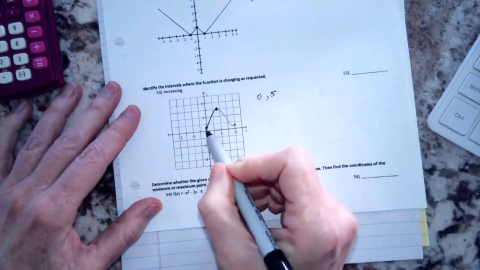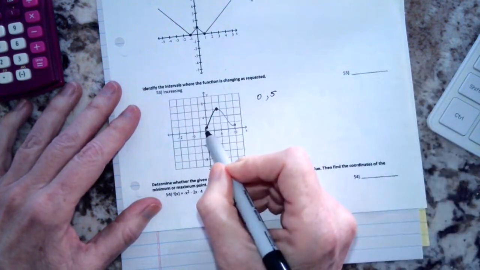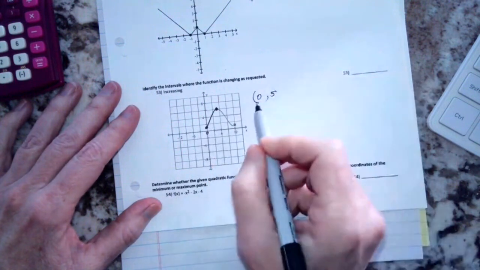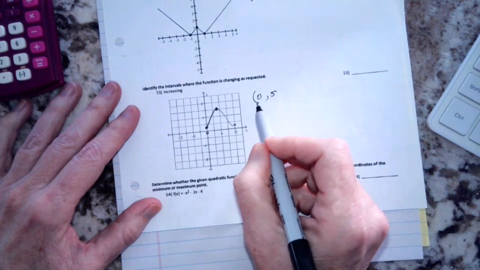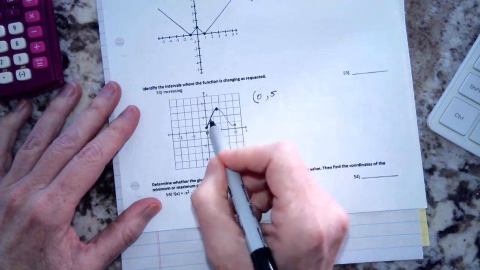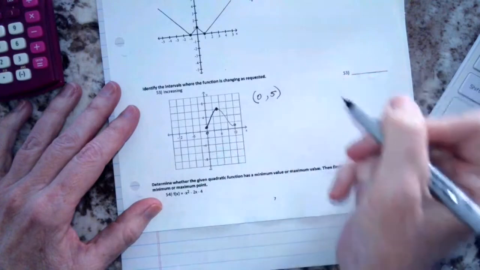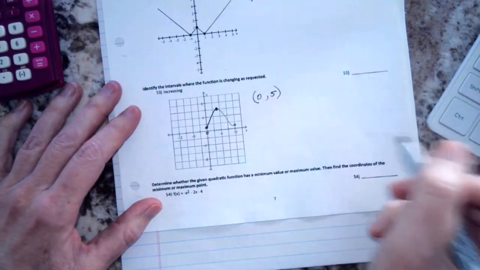Be careful. It isn't increasing at 0. It's just sitting still at 0. It doesn't start increasing till it takes off. So 0 needs to be parenthesized, because you're not increasing then. Same thing, once you get up here to 5, you've stopped increasing. You're not increasing at 5, and in fact, you're turning back around. So 5 also needs to be parenthesized.